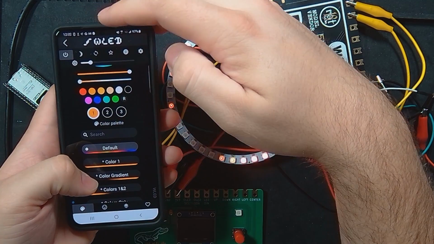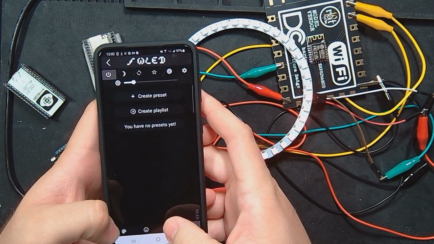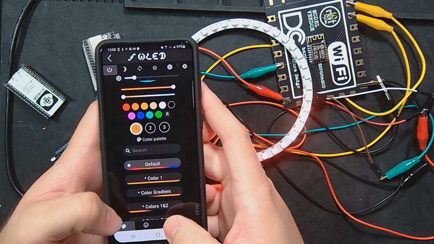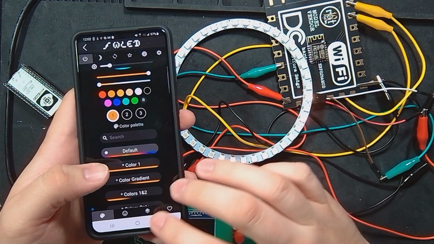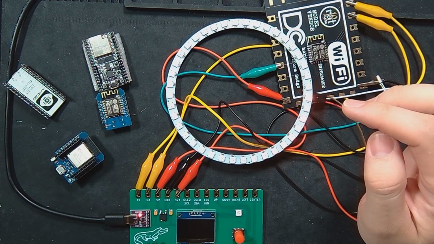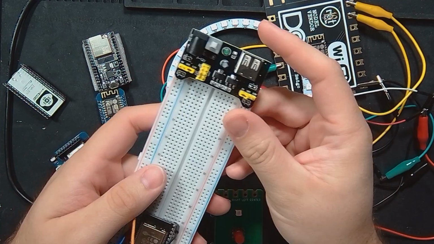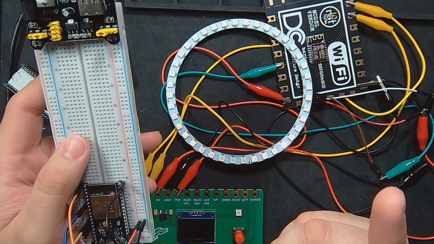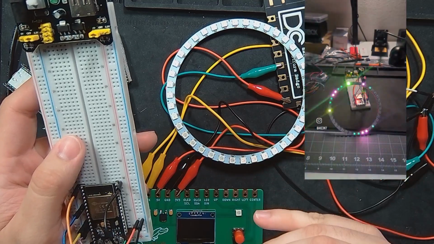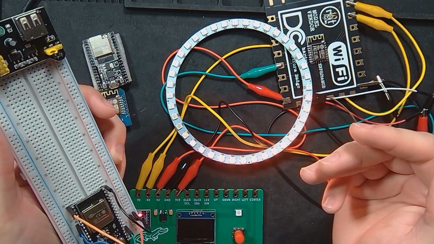But WLED has so many different things you can do. You can set your segments, you can make specific playlists and stuff. And one of the big things that I want to work on with this is a microphone, so you can make it sound reactive. I'll actually put a short clip right here of this ring with one of the sound reactive effects, and that'll be in an upcoming video.